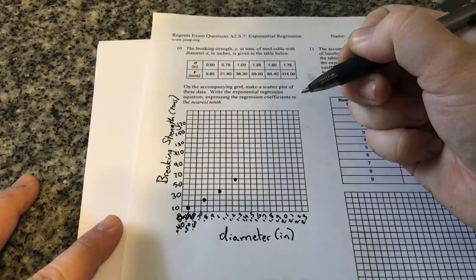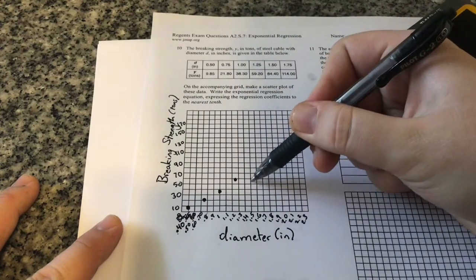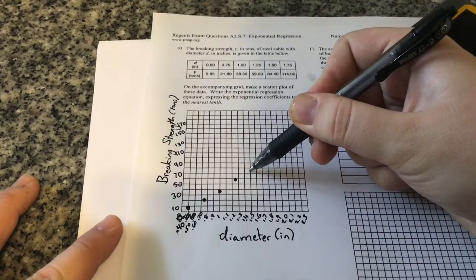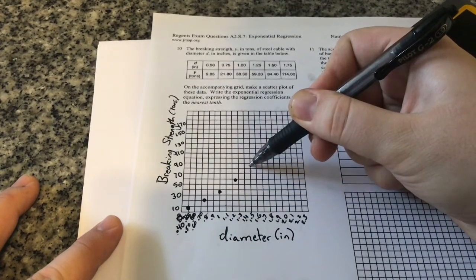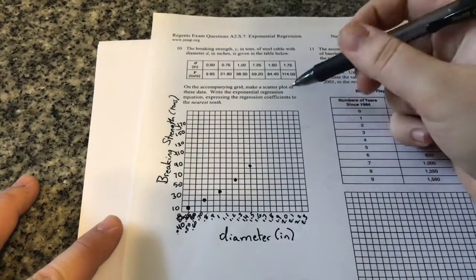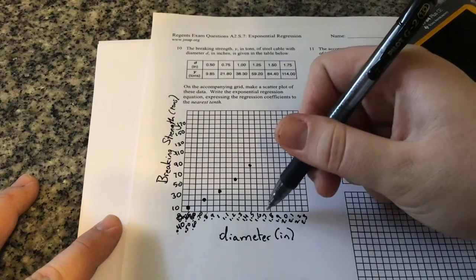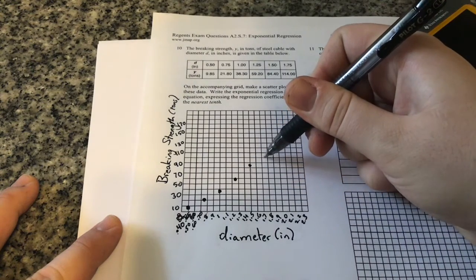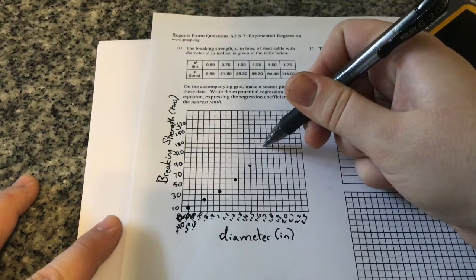Right about there. Then we have 1.5 and 85, rounded, of course. So, right here. And then finally, 1.75 and 114. We get right about here. And I think I've stayed in line with that.